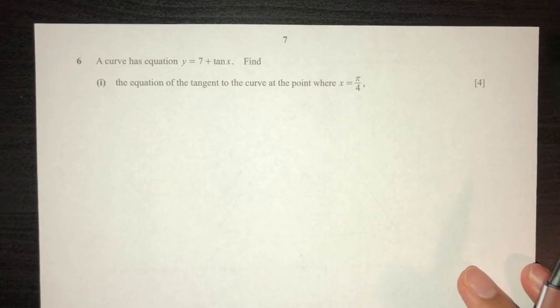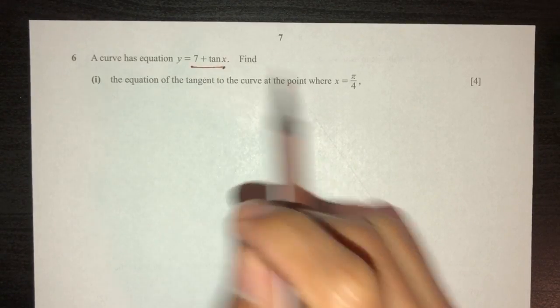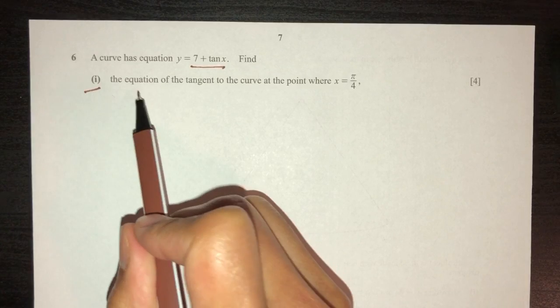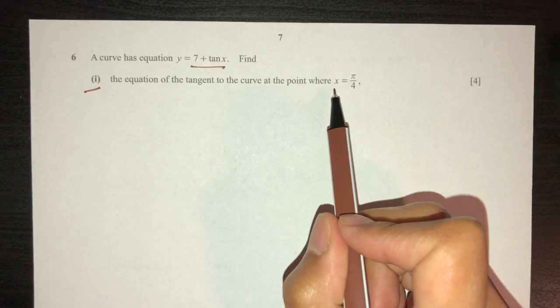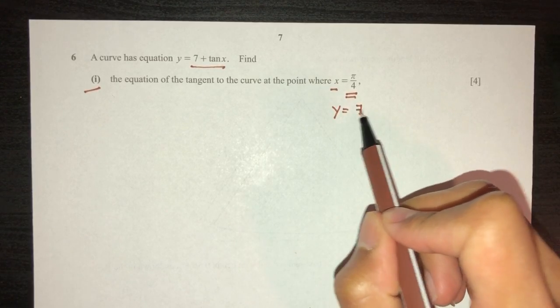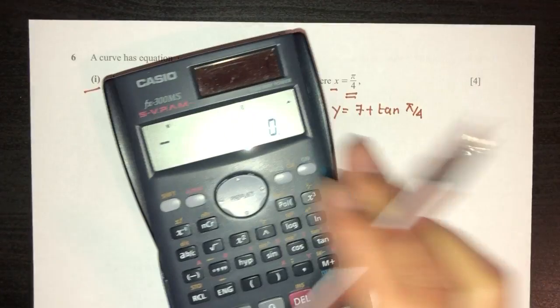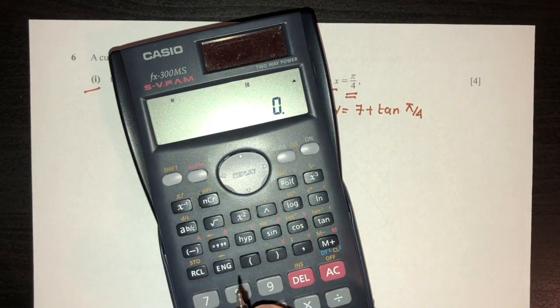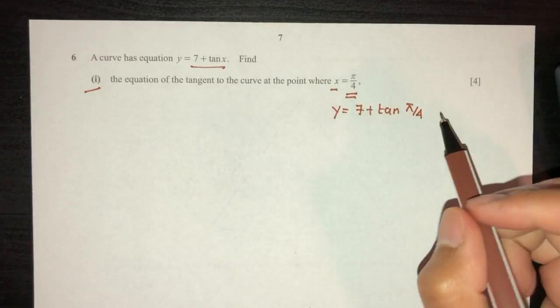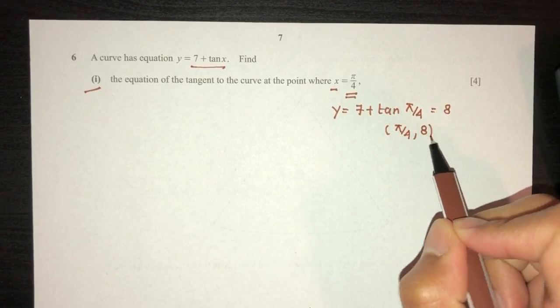Now moving on to question number 6, we have a curve with equation y equal to 7 plus tan x. Now part 1, find the equation of the tangent to the curve at the point where x equals this. So what is the value of y? Y will be 7 plus tan of pi by 4. So what is pi by 4? It is 45, but we can check. So pi is 180 divided by 4, that is 45. So 7 plus tan of 45 is equal to 8. So the value of y will be 8. So the point is x is this, and the value of y is 8.